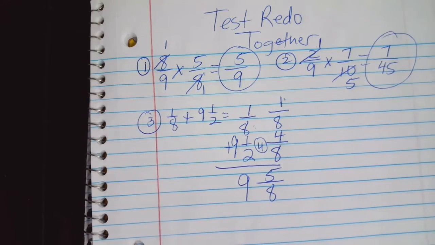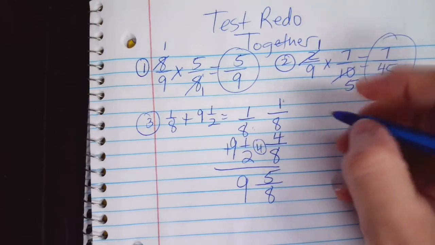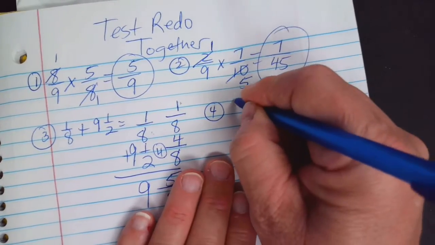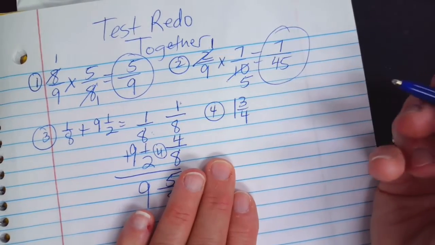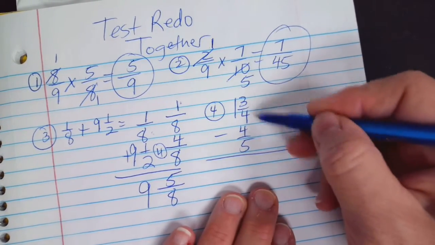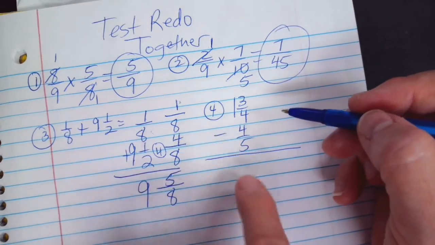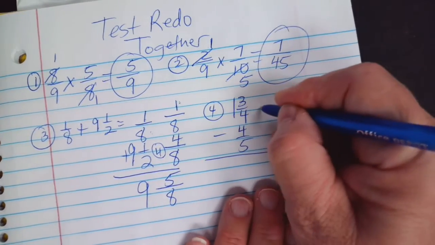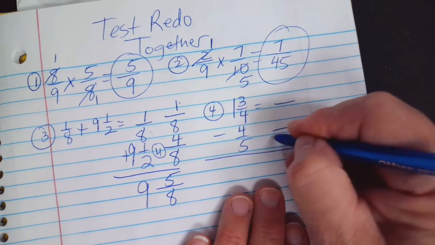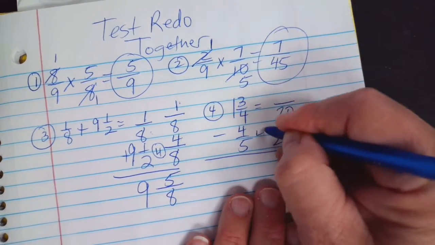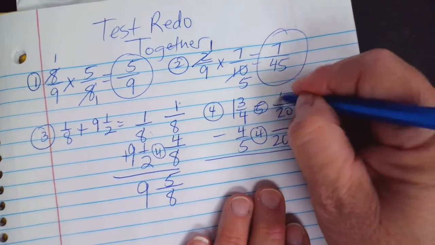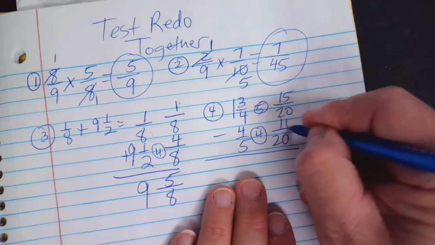Now, I'm trying to explain this as we go through so that you can kind of see and know. Number 4 is a subtraction problem, and we have 1 3/4 minus 4/5. Now, in looking at this, I know that I've got to rename these because notice the denominators are not the same, okay? So between 4 and 5, I know that the common denominator, the least common multiple is going to be 20. And I know 5 times 4 is 20 and 4 times 5 is 20. That's my multiplicative value. So 3 times 5 is 15, and then 4 times 4 is 16.